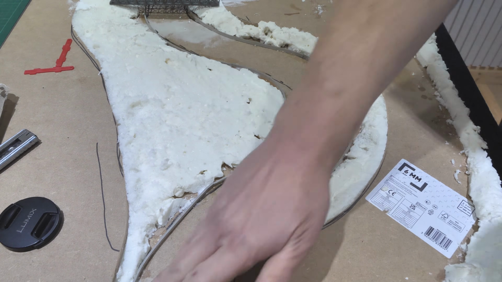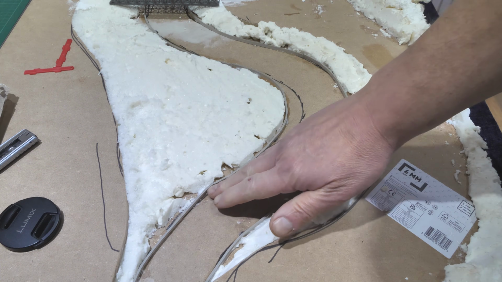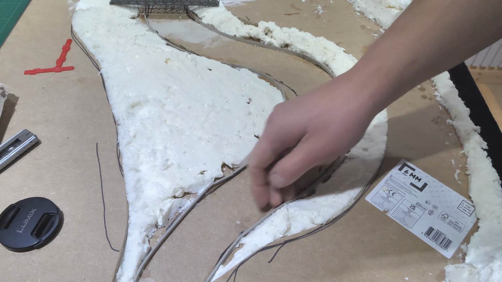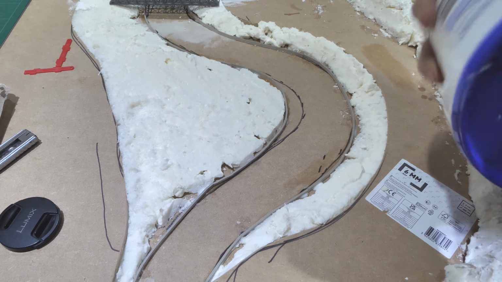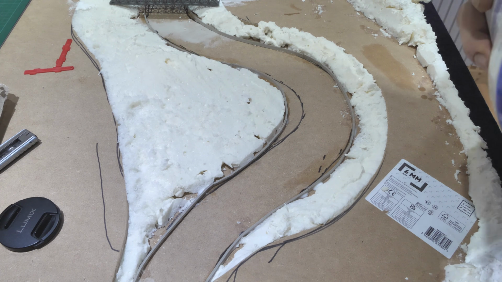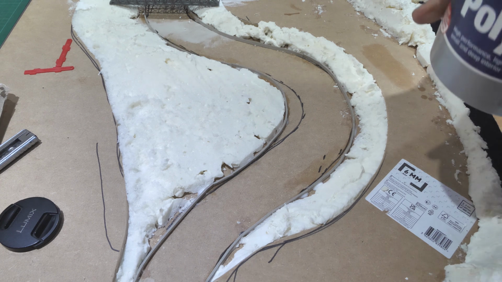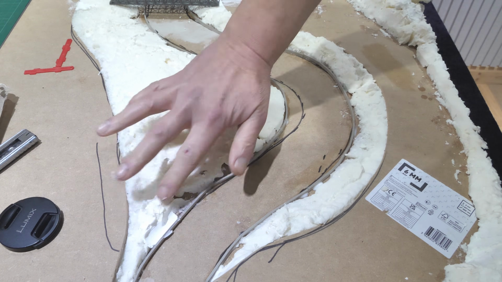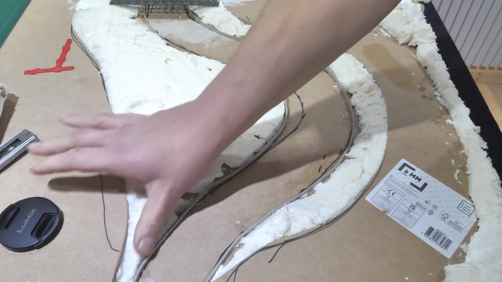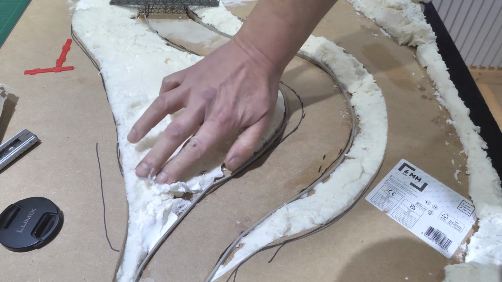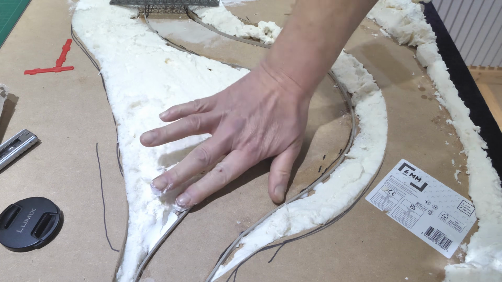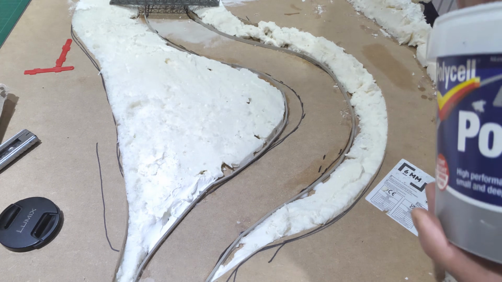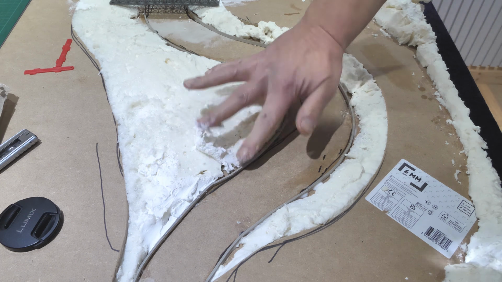Right, all the glue is all nicely dried now. So that riverbank should be nice and watertight once I get the resin in there. So I'm going to just fill in a few of the gaps with a bit of filler just before I start to put the plaster bandage over the top. And then I'm just going to make sure that this is nice and level as well once it's all dried.